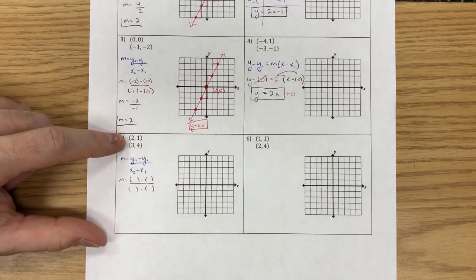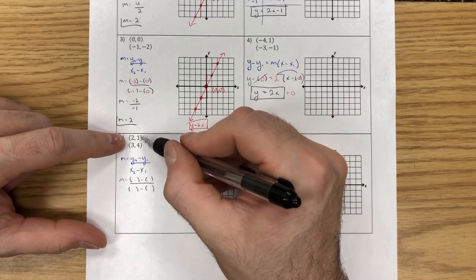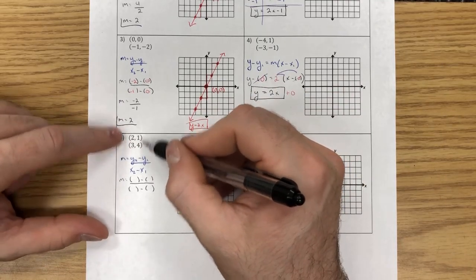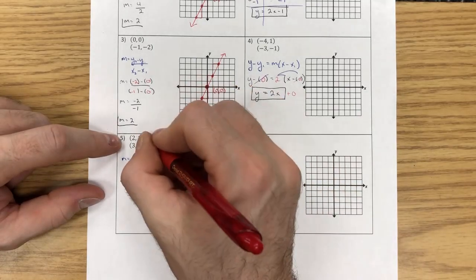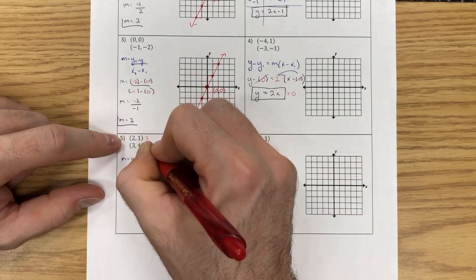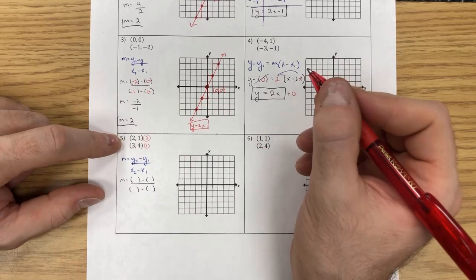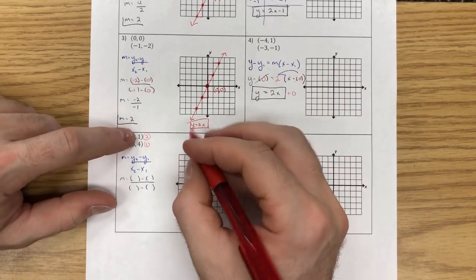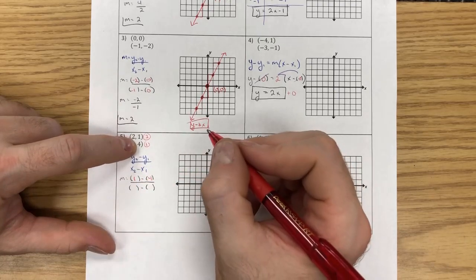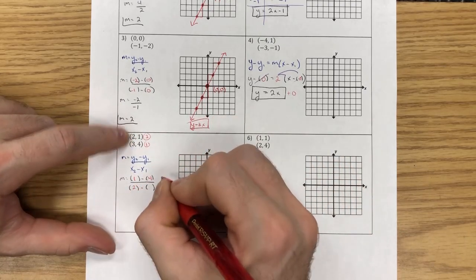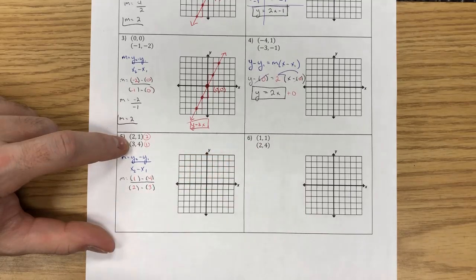And now the cool part is we've always been doing it as first coordinate, second coordinate. It doesn't matter as long as you're consistent. If you wanted to, for some reason, say that this is your second coordinate and this is your first coordinate, you can. So in that case, my y2 is going to be a 1. My y1 is going to be a 4. My x2 is going to be a 2. My x1 is going to be a 3.